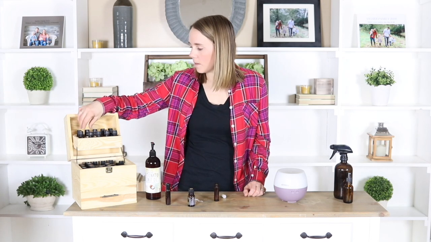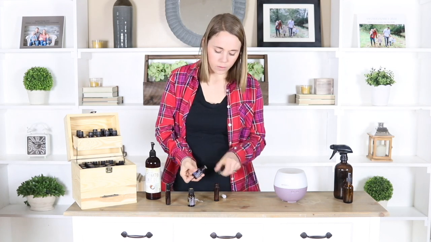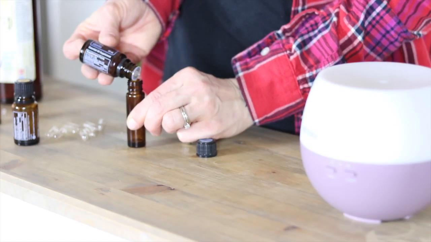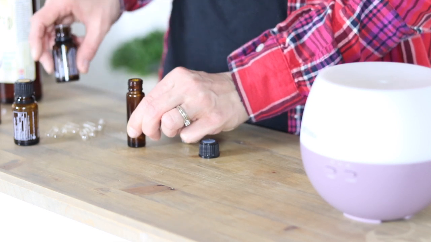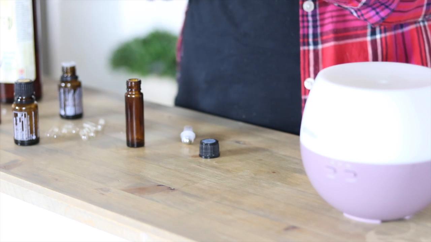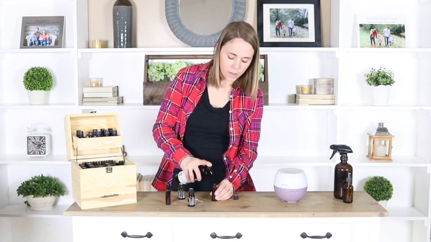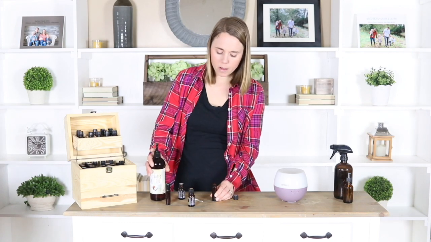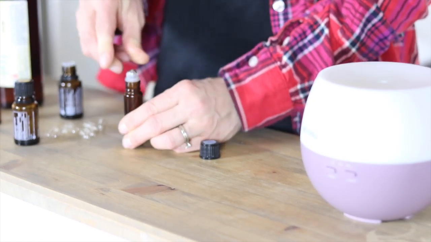So if you're going to be making a roller bottle, like I said, you first add in your essential oils, and for an adult, I do anywhere from 15 to 30 drops of essential oil into a roller bottle. I cut that in half for a child, and I actually have a dilution chart down in the description or on the blog as well if you want to see that. And then you just top it off with your carrier oil, and then you pop your top back on, give it a shake, and this is going to be ready for use.